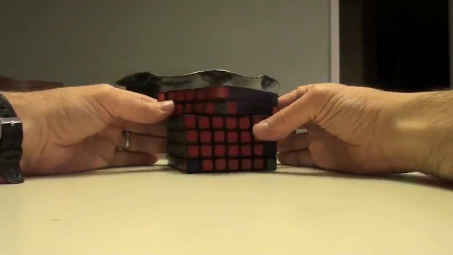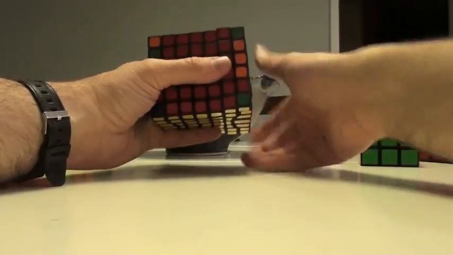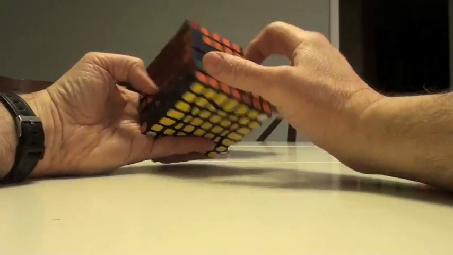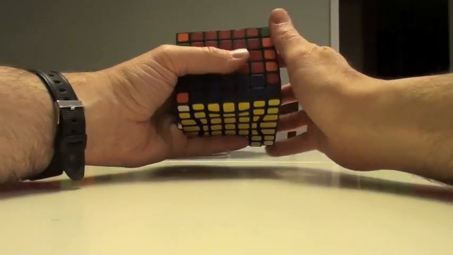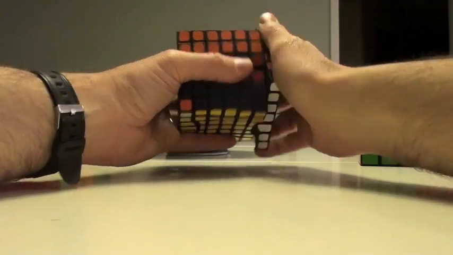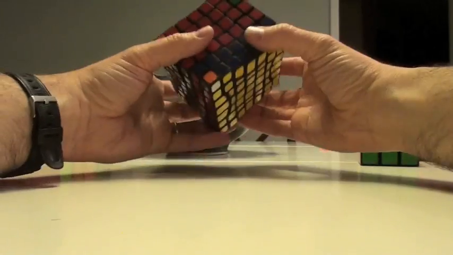2R, U, 2R, UI, 2R. And lastly, blue and orange, which is here. 2R, U, 2R, UI, 2R.